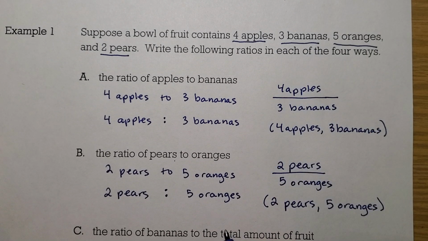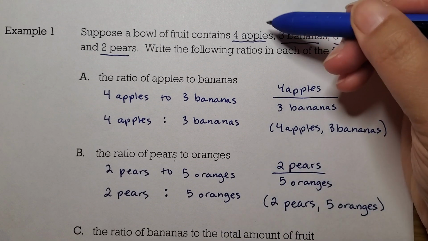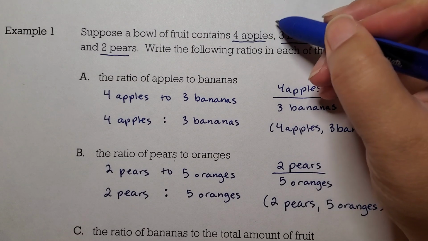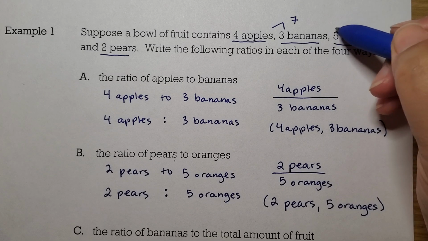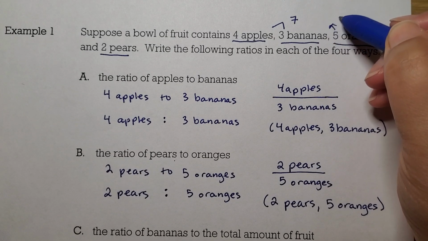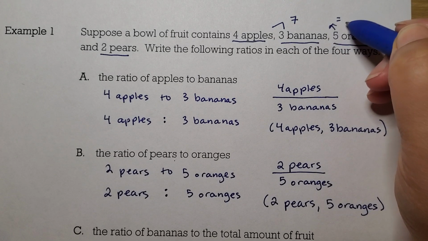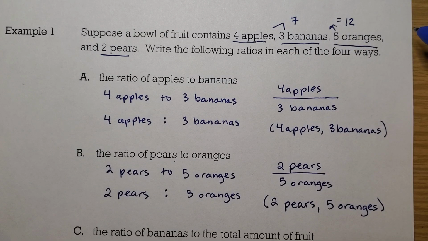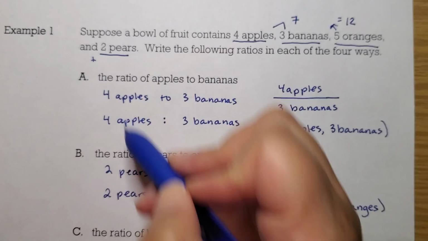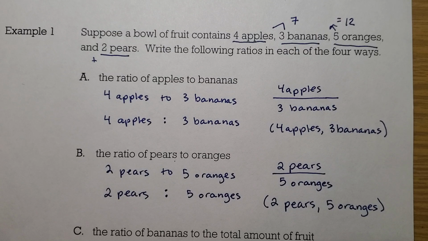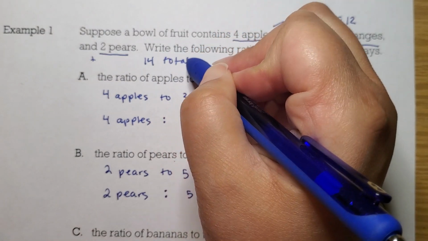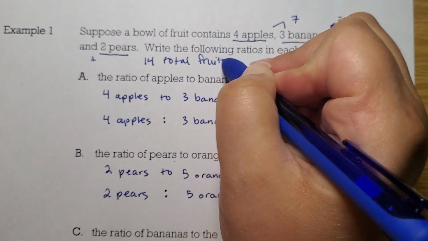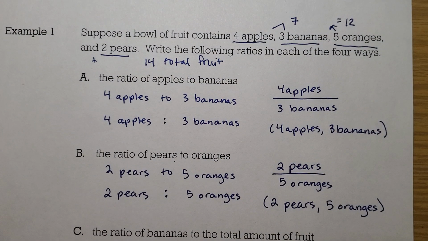Let's find the total amount of fruit. So we have 4 apples and 3 bananas. So that's going to add to give us 7. Then we'll add the 5 oranges, so that'll give us 12. And then we add the 2 pears to get to 14. So we'll have 14 total fruit.